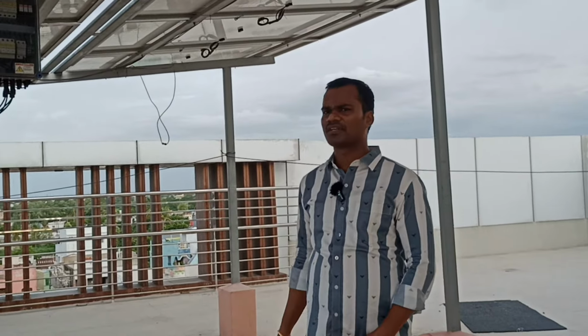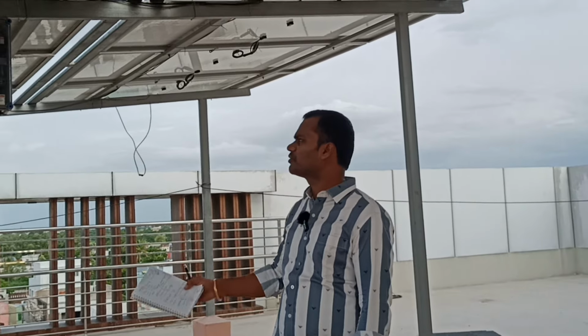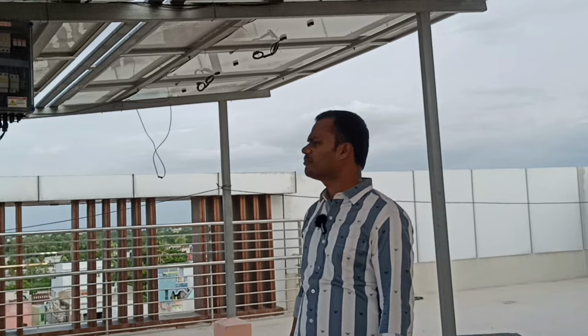If anyone wants this kind of installation, you can contact us. We will help you with the installation and how to install this grid connected solar PV system.